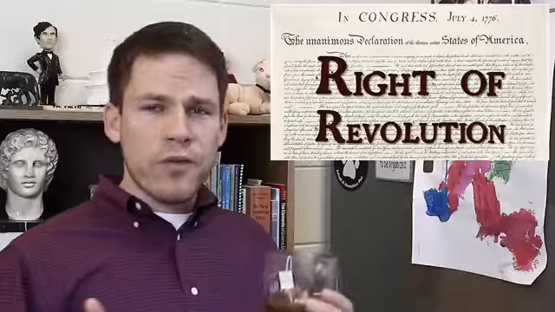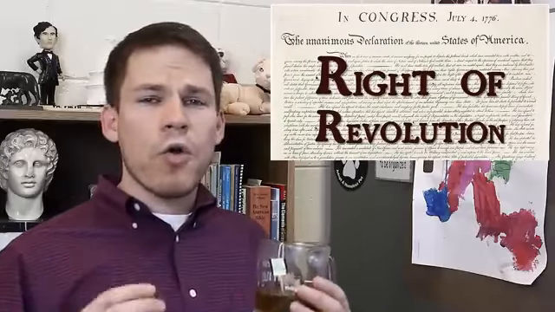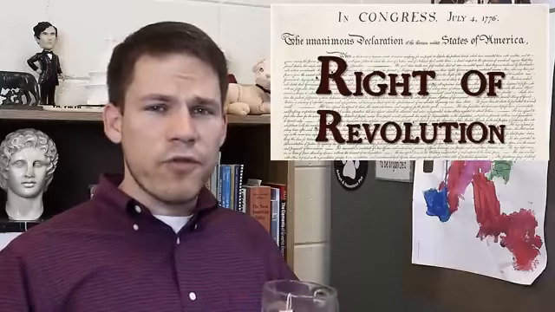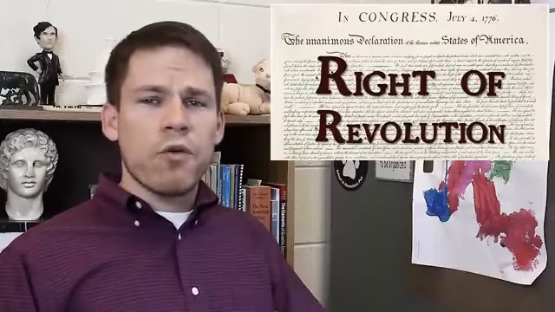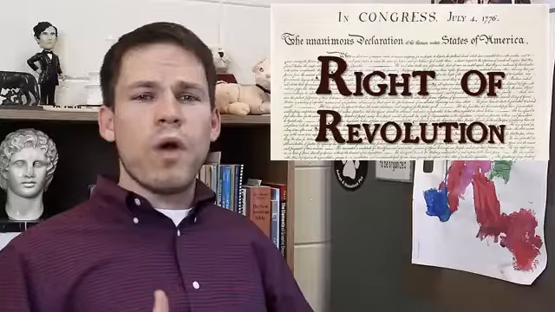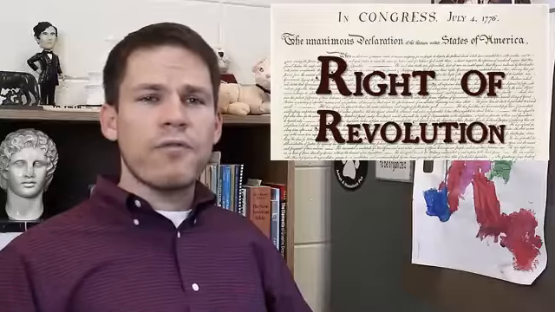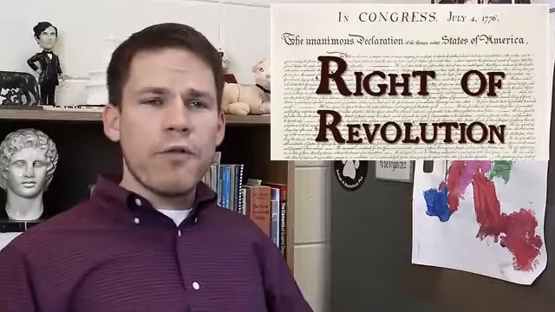This is all about Locke's philosophy, that when government has failed to protect natural rights, then the people can revert back to the state of nature. They may alter or abolish their government, as Jefferson says, so that they can recreate the government in a way that will better protect the lives, liberties, and properties of the people.